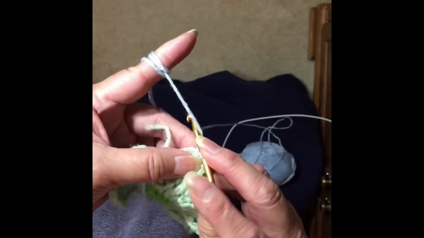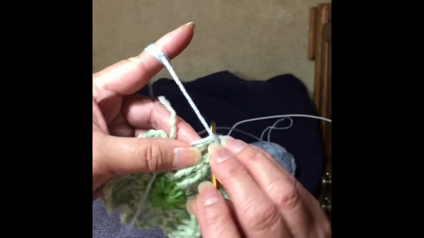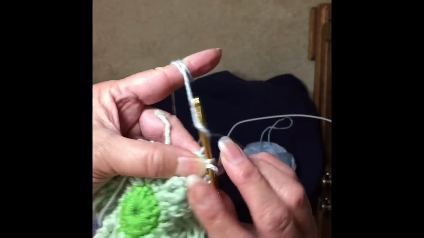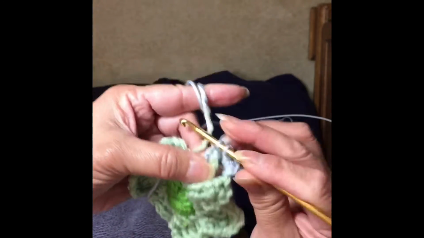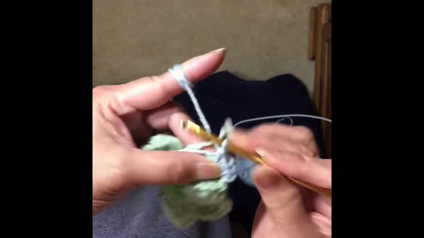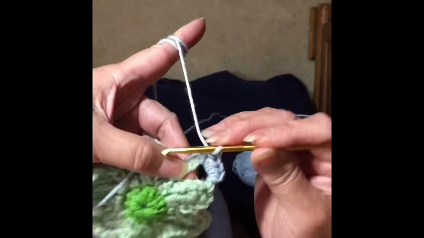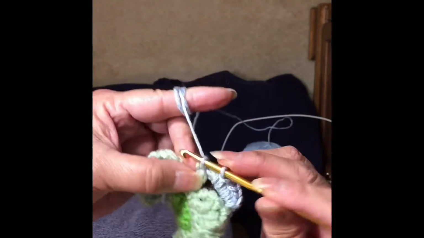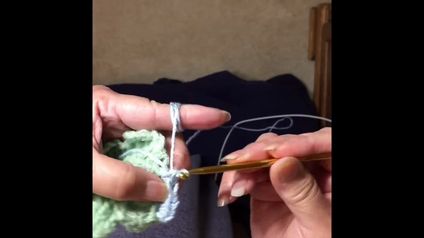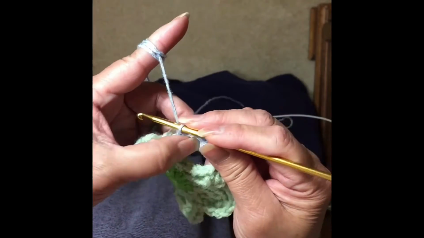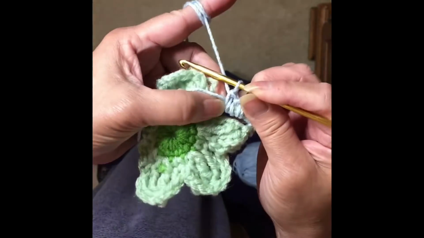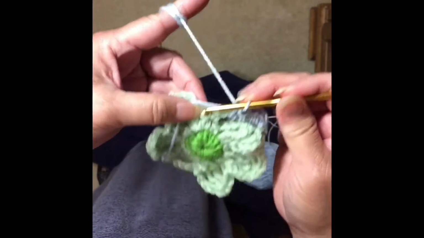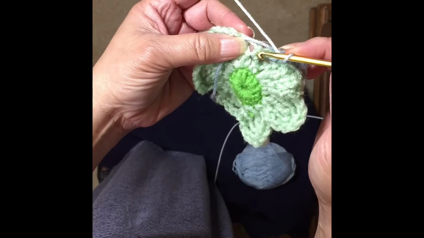So 1, 2, 3, 4, 5, 6, and spread the single crochet, then make a single crochet on the next single crochet from the previous round, that one.